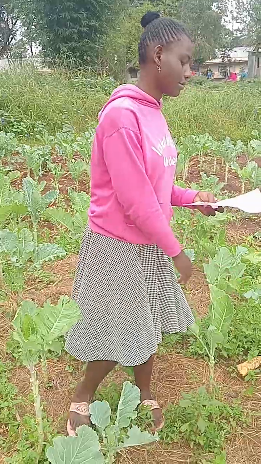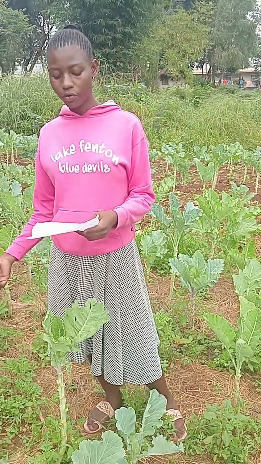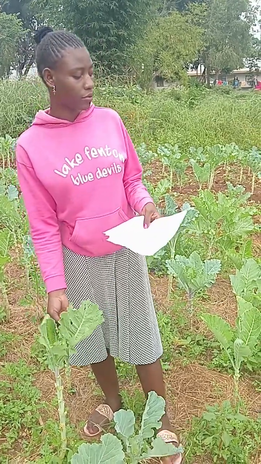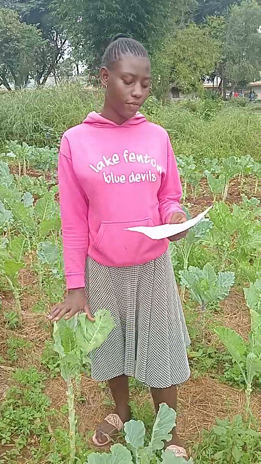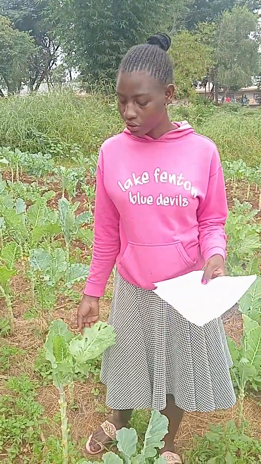So harvesting. You can start harvesting kale leaves when they are about 4 to 6 inches long. This usually occurs 3 to 4 days after transplanting. They are more tender and flavorful at that time. When you want to continue harvesting, you can just continue removing them.